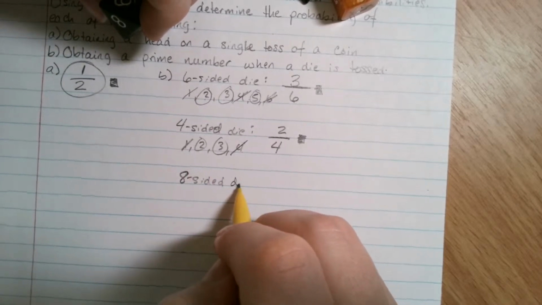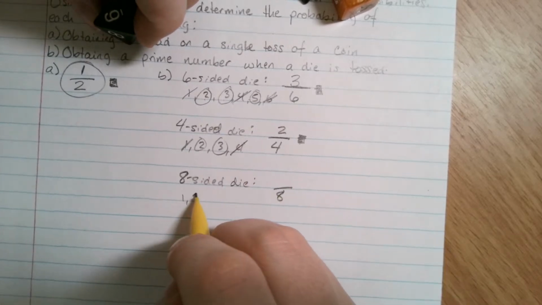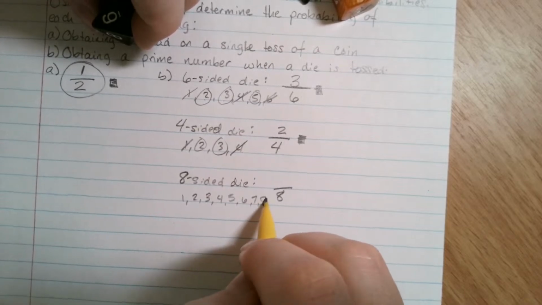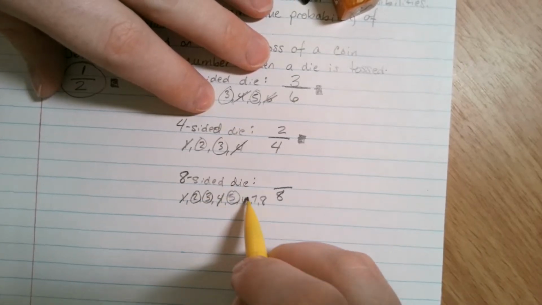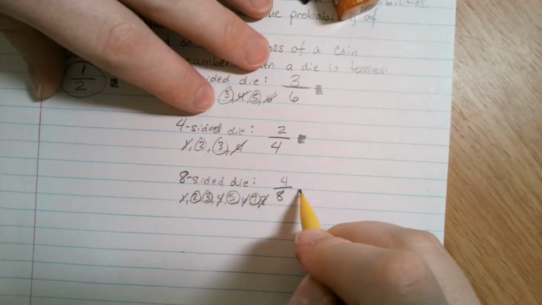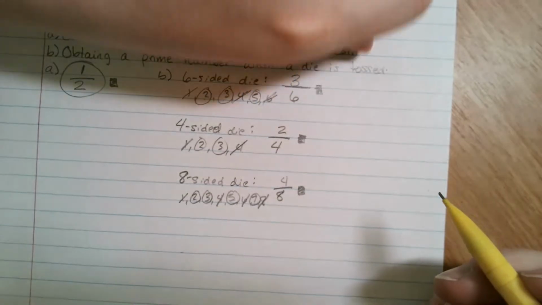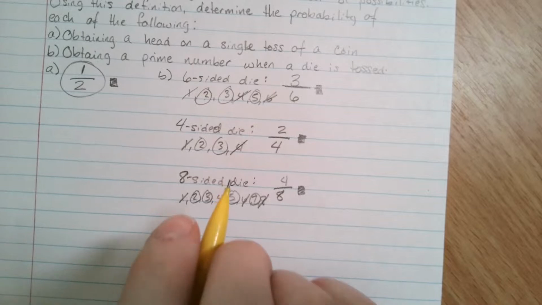So that means, dividing by 8, we have 1, 2, 3, 4, 5, 6, 7, 8. 1, 2, 3, 4 are prime. So that's D8. The next thing we have is a D10.